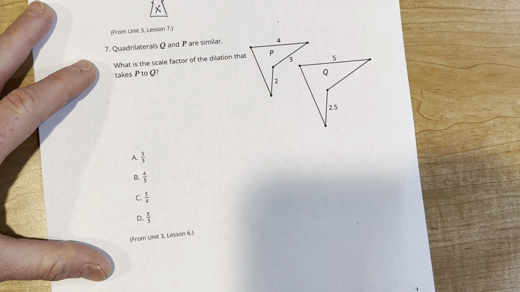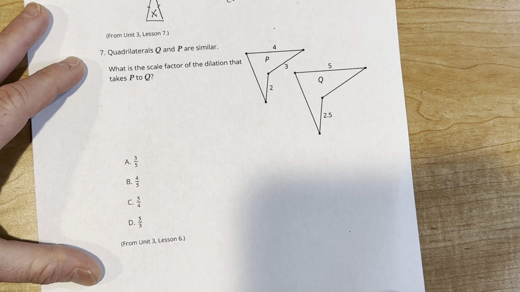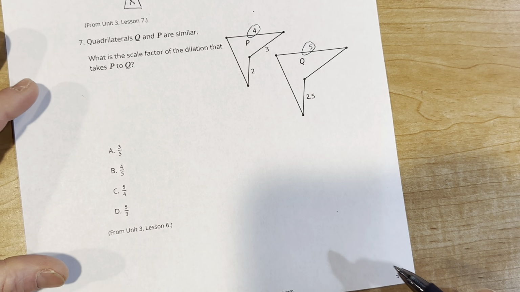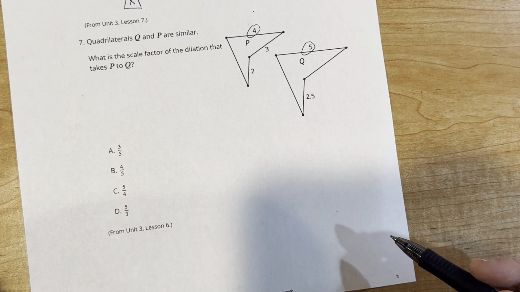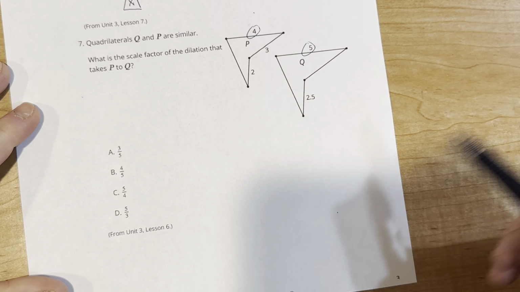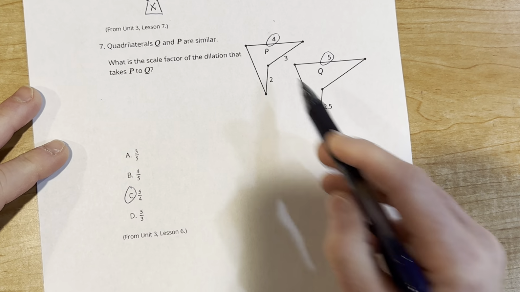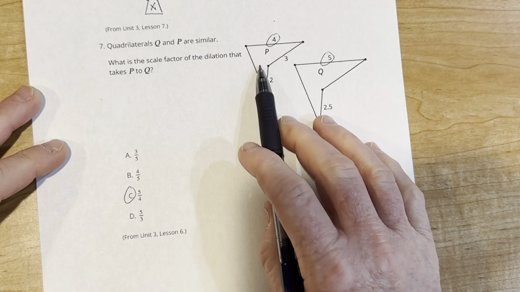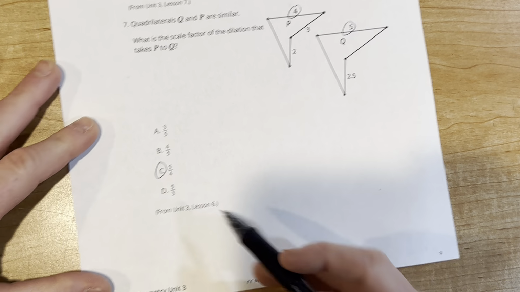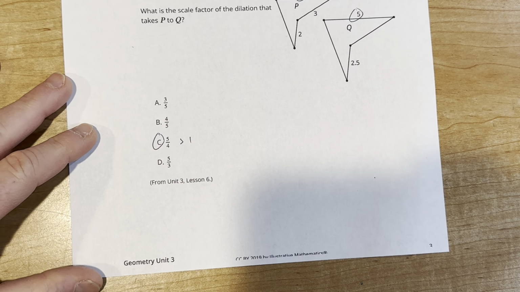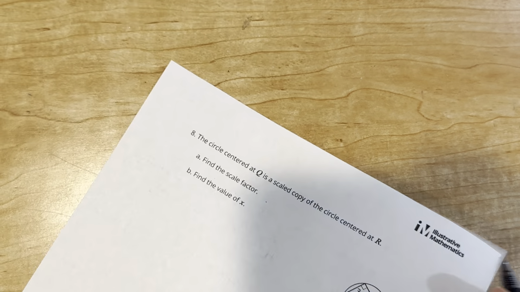All right, quadrilaterals Q and P are similar. What's the scale factor of the dilation that takes P to Q? I'm just going to use this side and this side. These are obviously corresponding sides. So P to Q, 4 to 5, it's got to be 5/4. You just find corresponding sides and determine is it 4/5 or 5/4, and because Q is bigger than P, it's 5/4. 5/4 is greater than 1. That's the one you want. Okay, one more and then I think we're done.